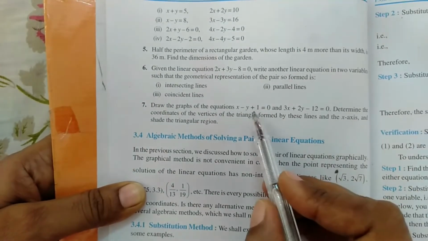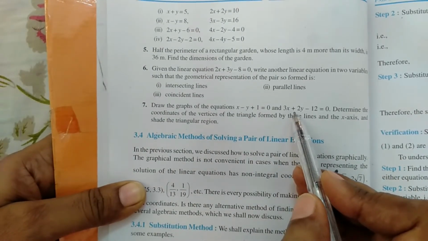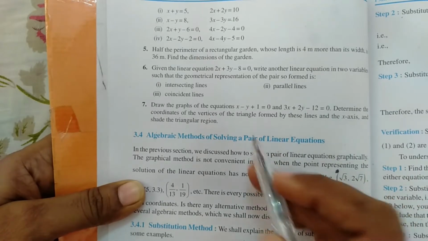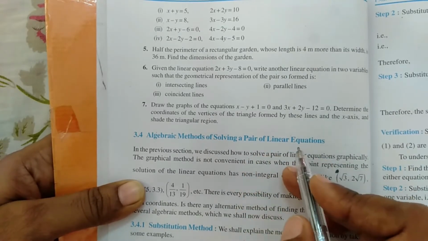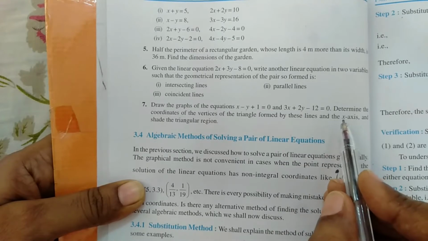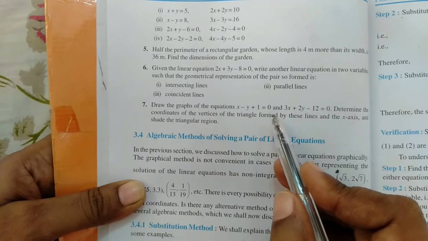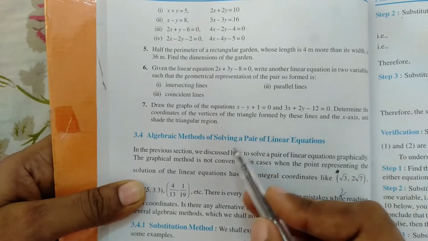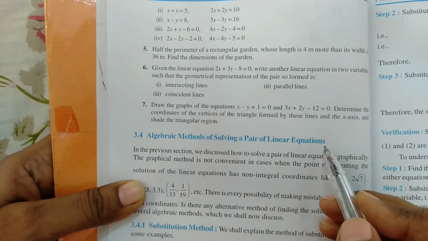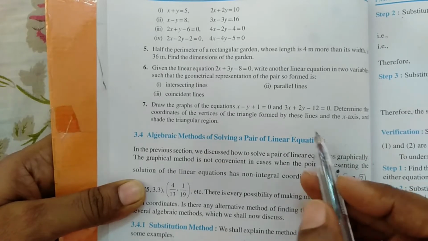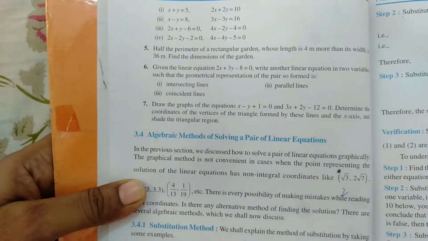region. So here we have to use the pair of linear equations in two variables and find out which condition they satisfy, and then we have to draw the table x and y. We have to find out the points to be marked. Using the graph, we have to draw x-axis, y-axis, and then we have to mark the points on the graph and then find out the triangle formed on the x-axis, mark its vertices, and then we have to shade the triangle also. Okay, so let's start.